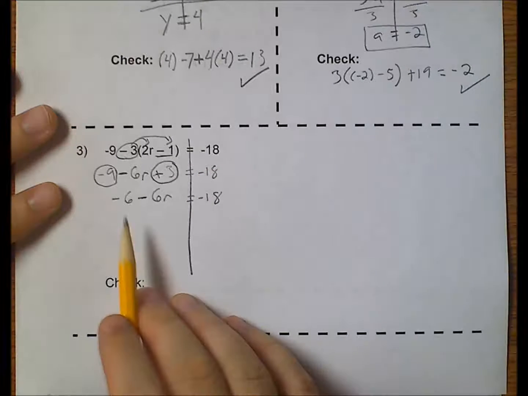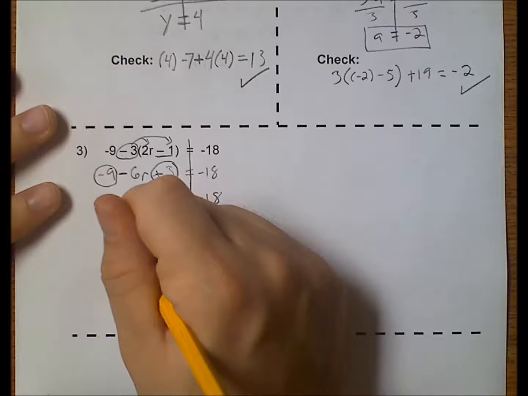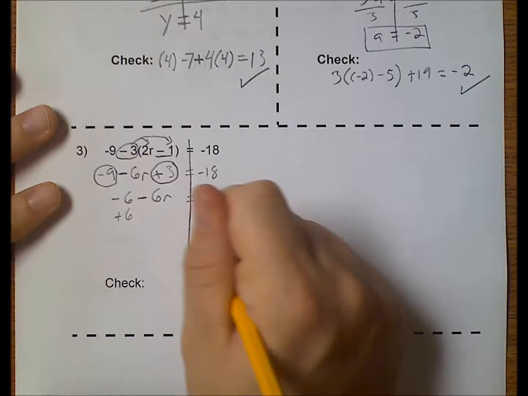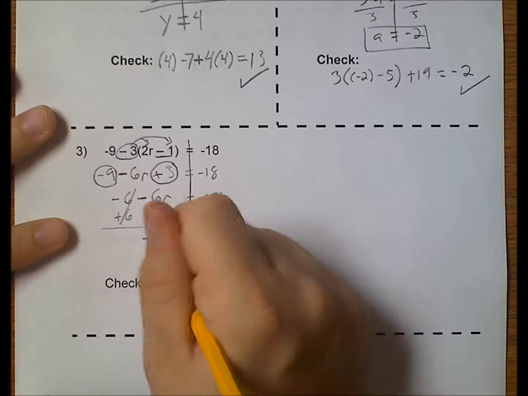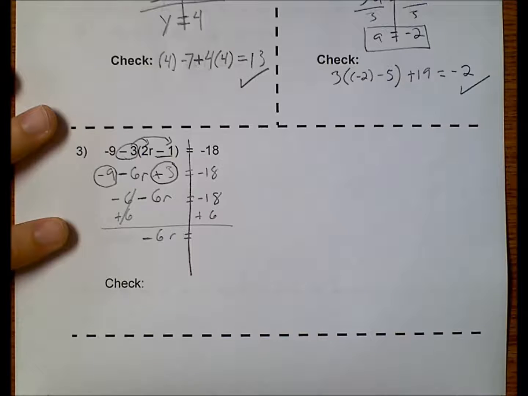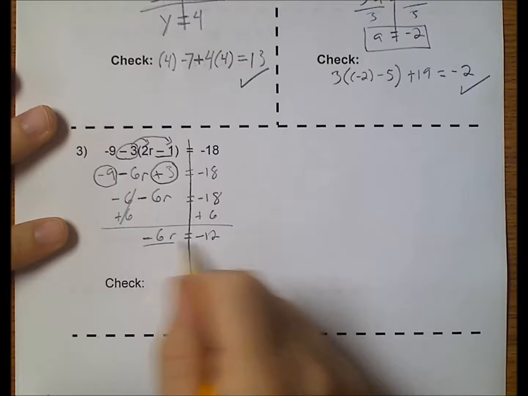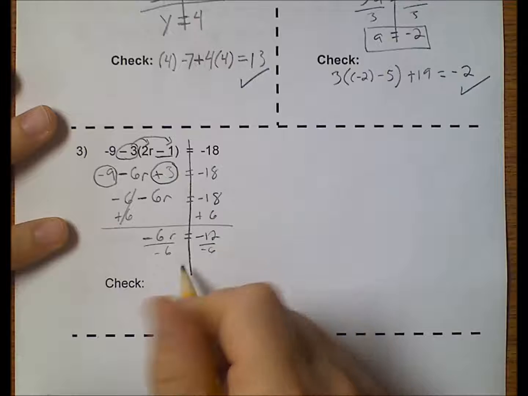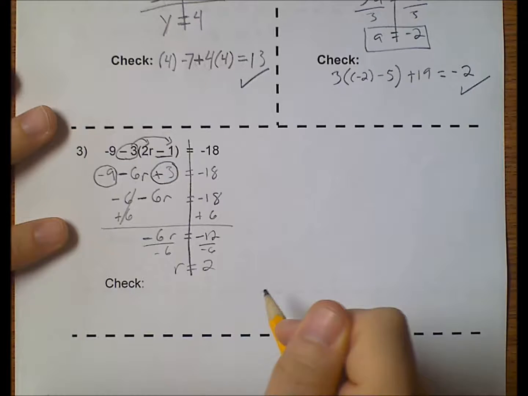Two-step equation. I need to get rid of the negative 6 in front. I do that by adding 6 to both sides. I get negative 6r equals, well, negative 18 plus 6 is a negative 12. Divide both sides by negative 6, and we get that r equals a positive 2.